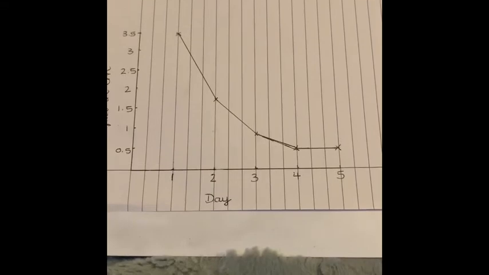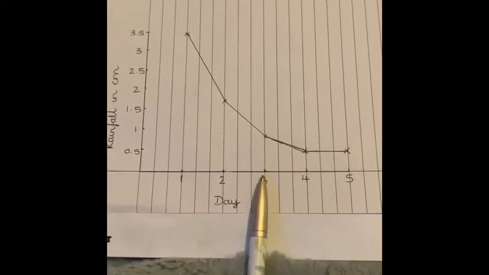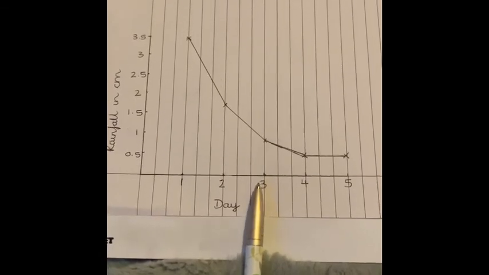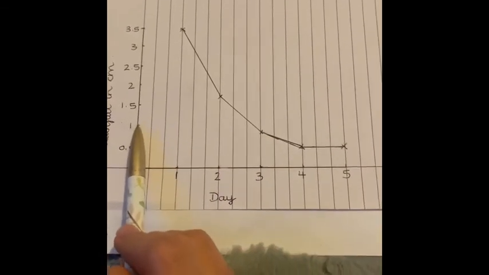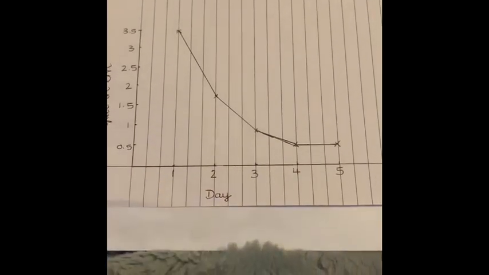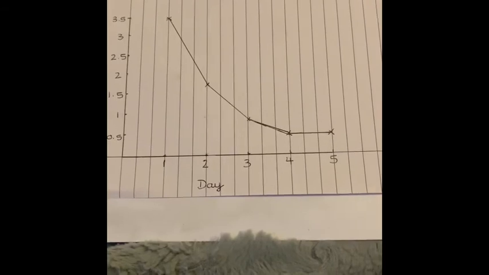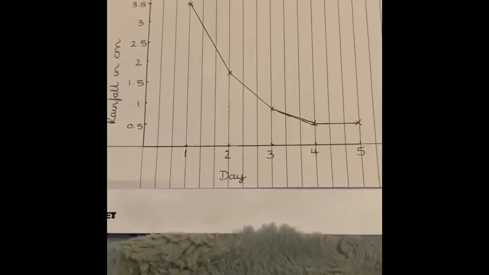You might be asked things like roughly how much rainfall was there on day 3. That is one where you would need to use that ruler, because it's not going to land at one of these intervals directly, and they would have some leeway in that prediction, that estimate. So it is really important that you use the skills that you've been shown.